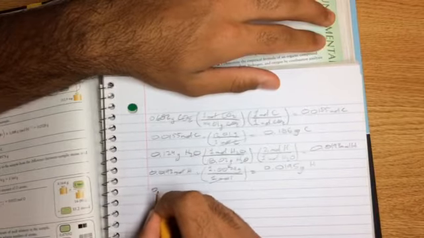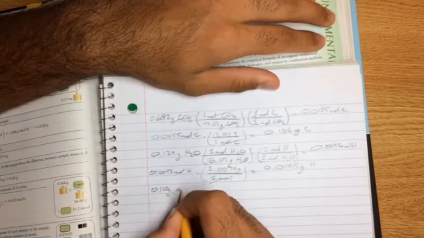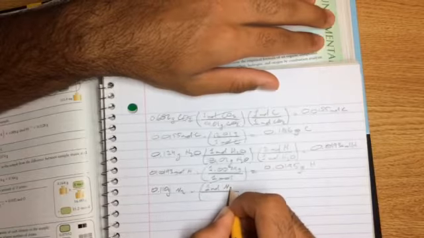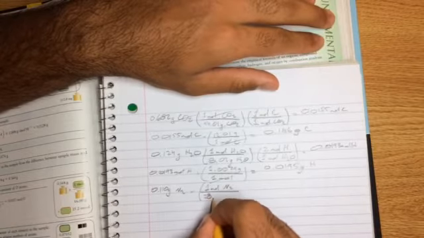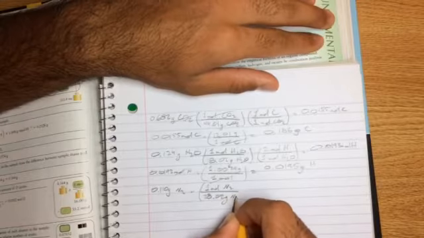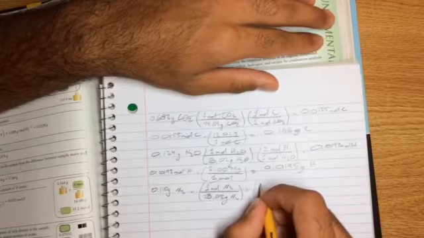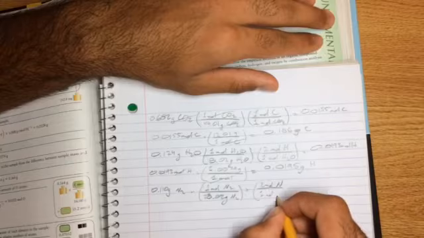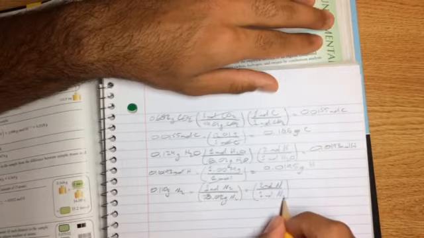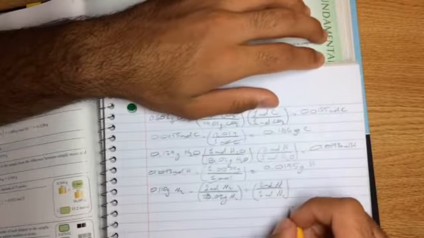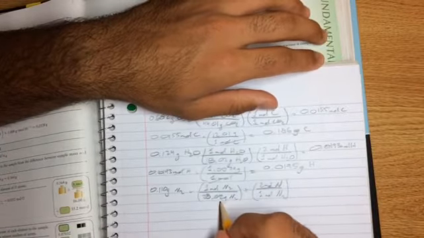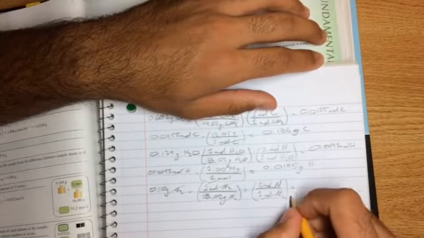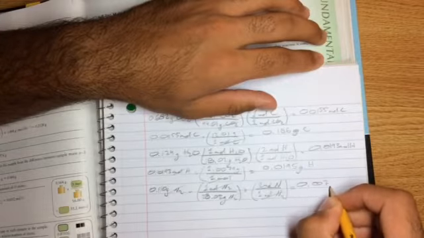And for nitrogen, we have 1 mole of N2, 28.02 grams of N2, and 2 moles nitrogen per 1 mole N2. Because when we have 1 mole of N2, we have 2 nitrogen, hence the molar ratio. So these cancel out, these cancel out, and we go to this number over here.